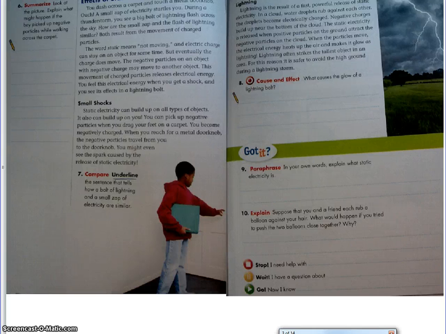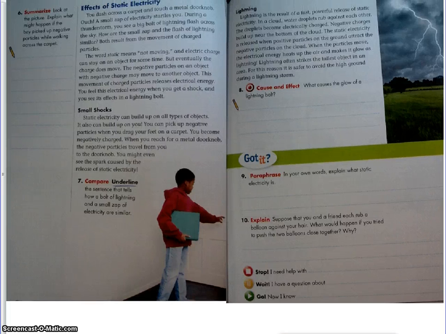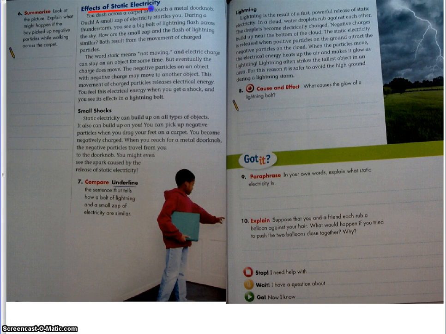You dash across a carpet and touch a metal doorknob. Oh, let me go back, sorry. So again, this subheading, effects of static electricity. So everything here is talking about how static electricity affects other things. You dash across a carpet and touch a metal doorknob. Ouch! A small zap of electricity startles you. Sure, this happened to everybody.